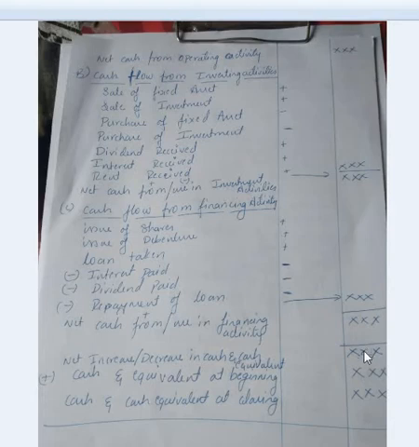Opening was 20,000, closing it was 16,000. So 4,000 was less. Now I should find out the reason why that 4,000 is reduced, why it decreased from opening to closing. Finding the reason is the purpose of this statement.